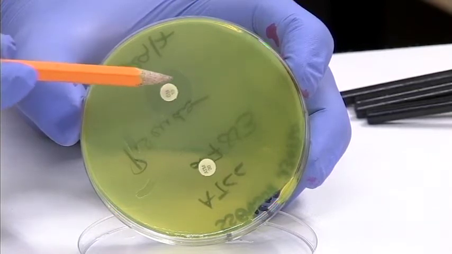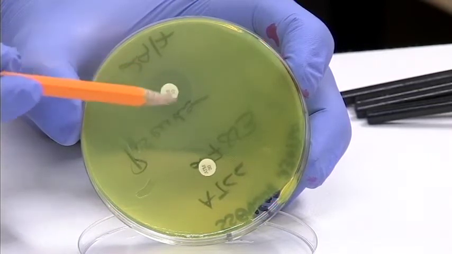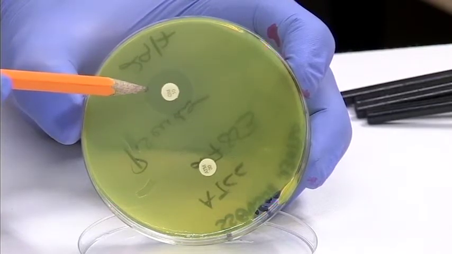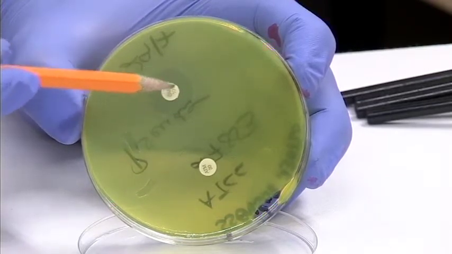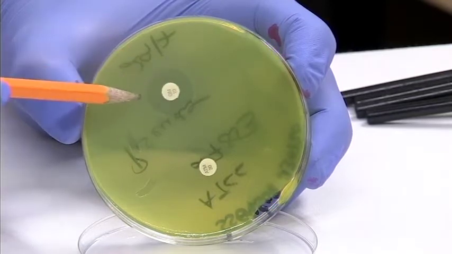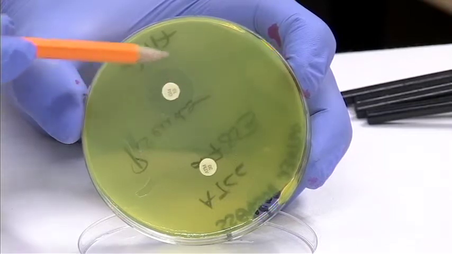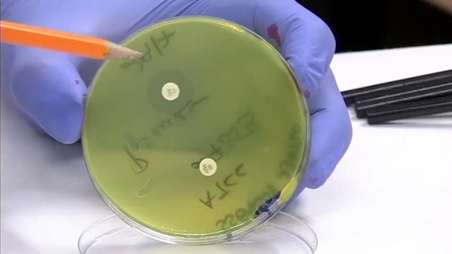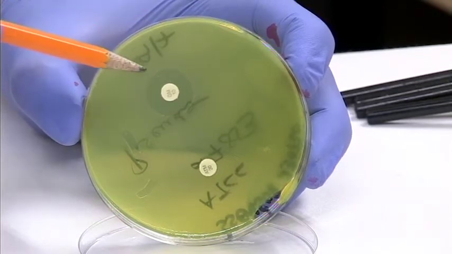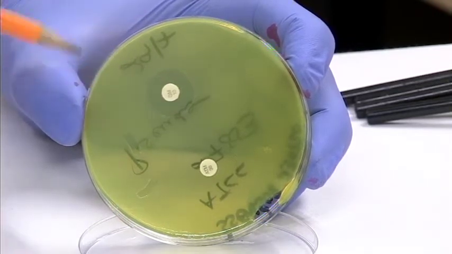At some point, you'll see a line or circle or zone created where no bacterial growth occurs. So the drug would have been diffusing outwards, trying to kill the bacteria, and when at some point it stops killing, you'll have the bacteria growing on the outside. This is called a zone of inhibition, which we measure with a ruler and compare to a standard or reference chart to determine whether it's sensitive, intermediate, or resistant.